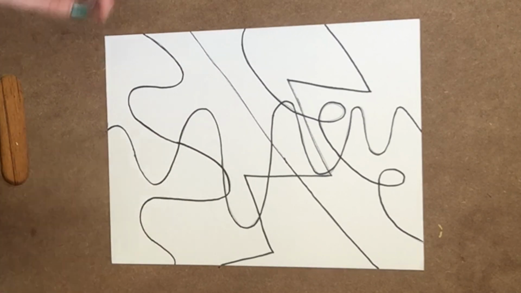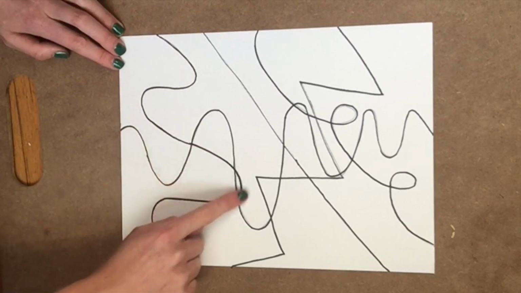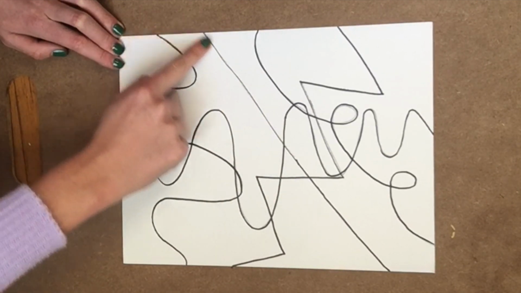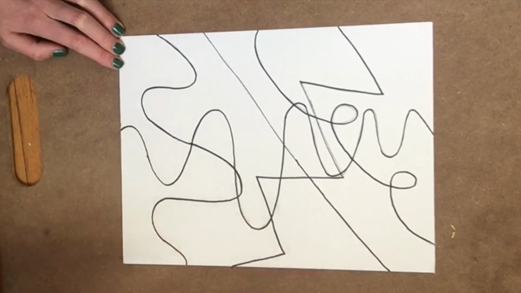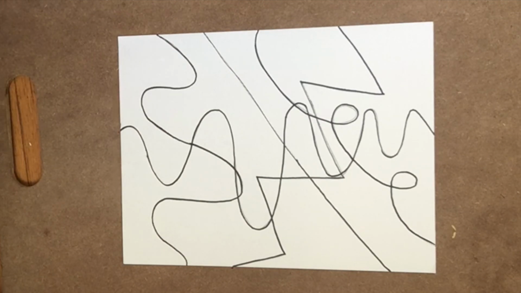Okay, this part is sped up, so don't worry, I was not going that fast. Now I have all of my outline lines. I got my squiggly lines, my straight lines, my zigzag lines, and my curly lines. Now I get to color.